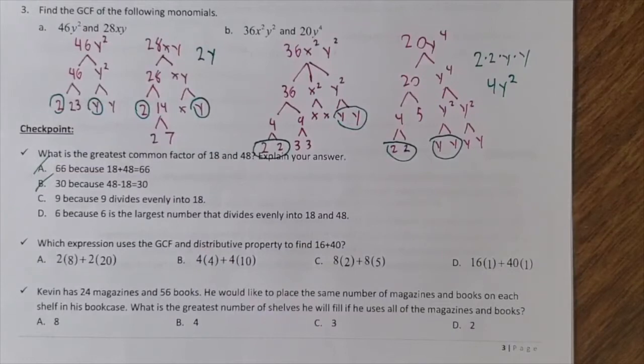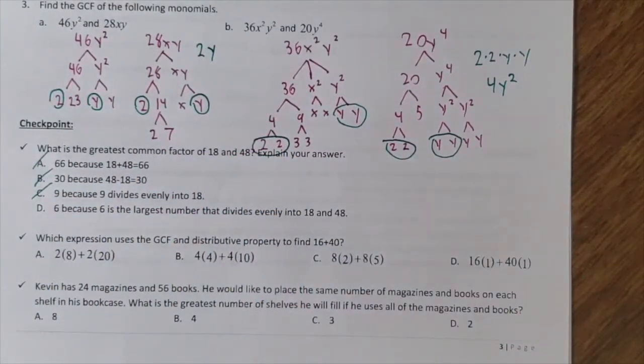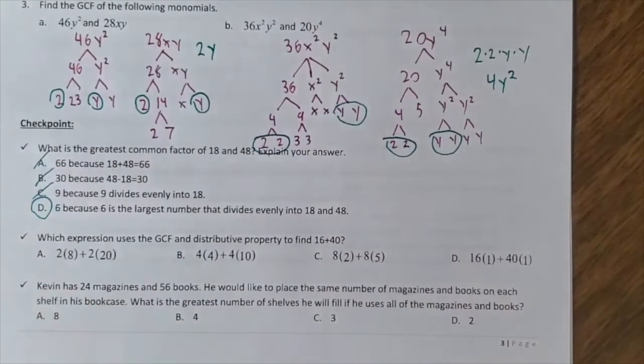9 because it divides evenly into 18. Well, that's only concerning 18. We want to look at both of these numbers together. And then 6 because it's the largest number that divides evenly into 18 and 48. Well, that's the exact definition of our greatest common factor, so D is going to be our right choice here.